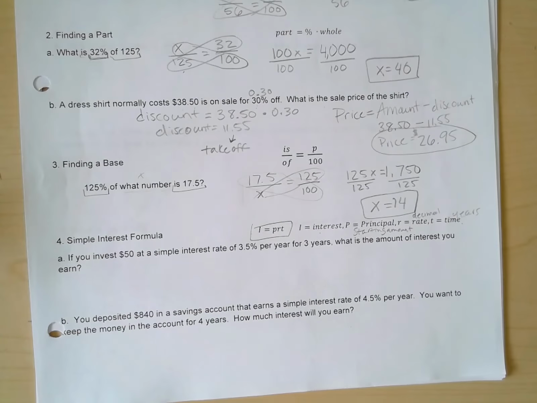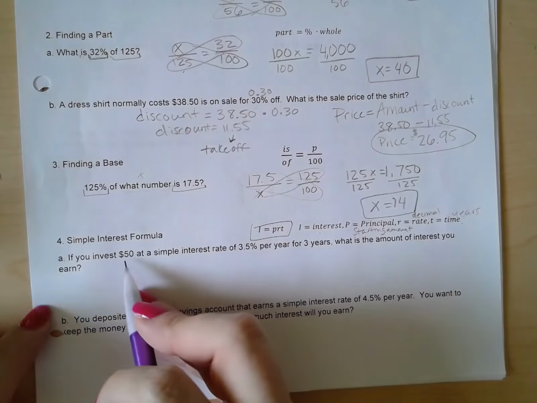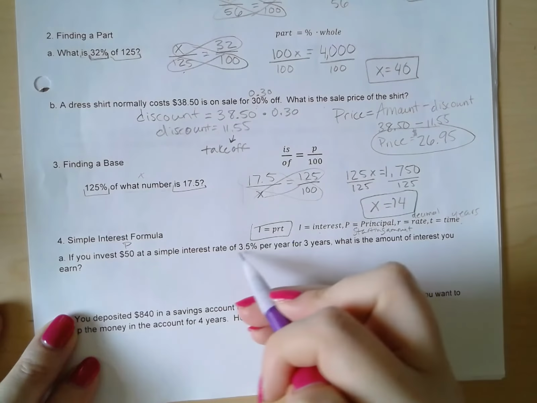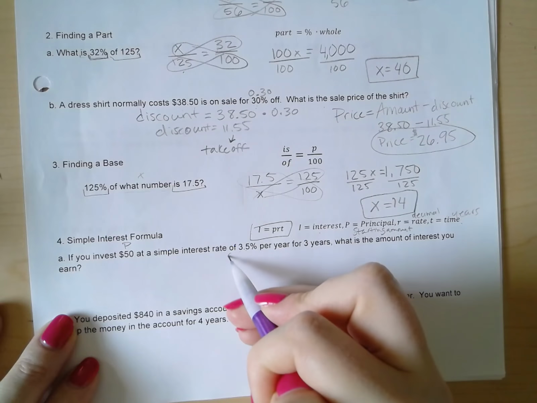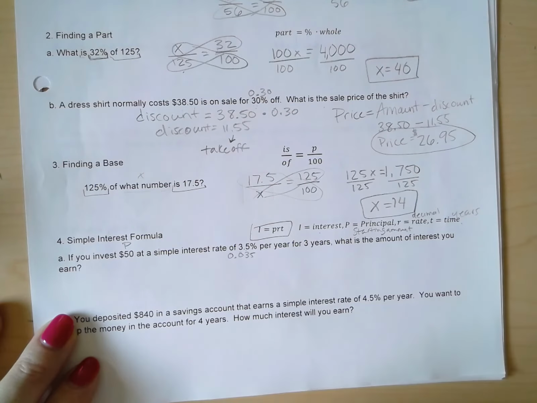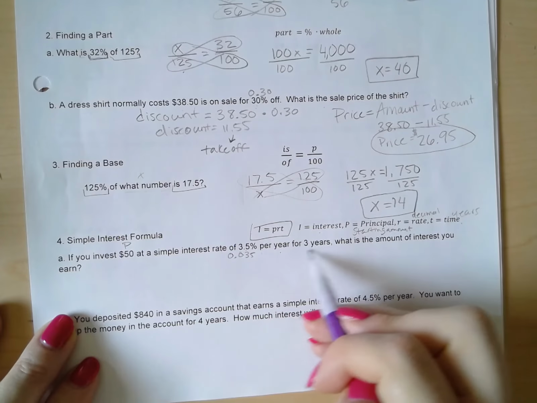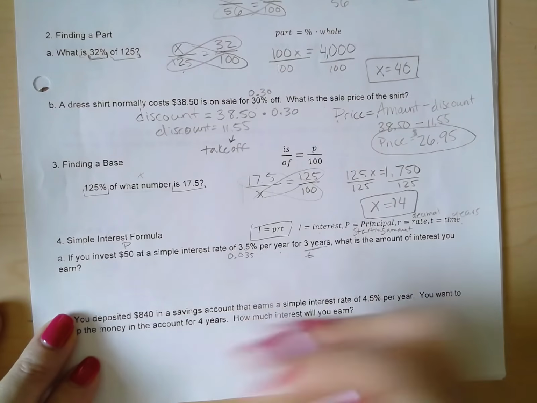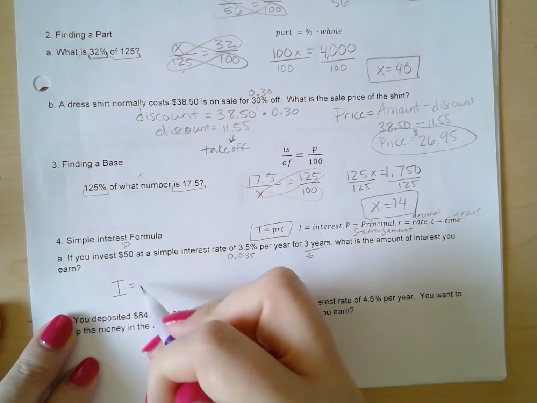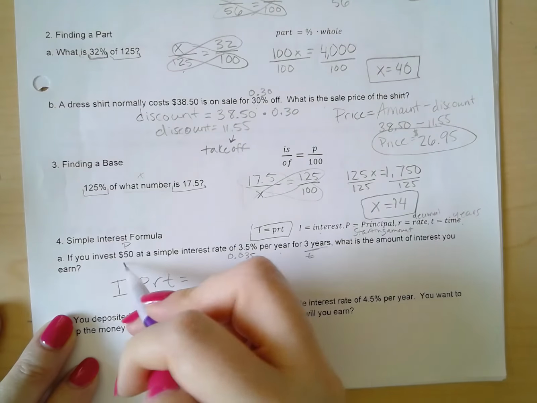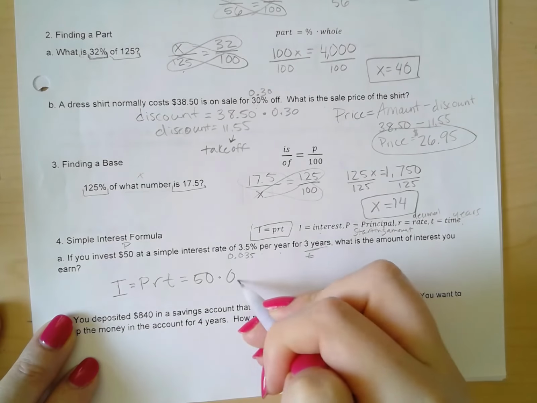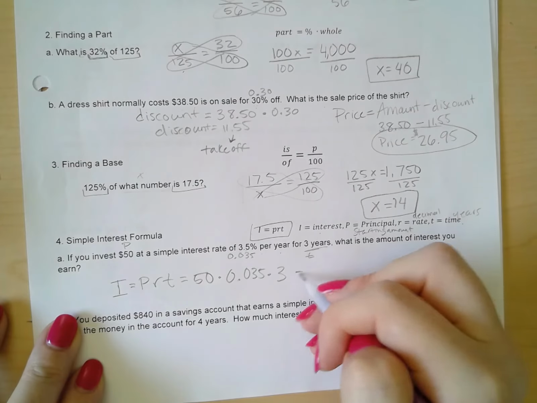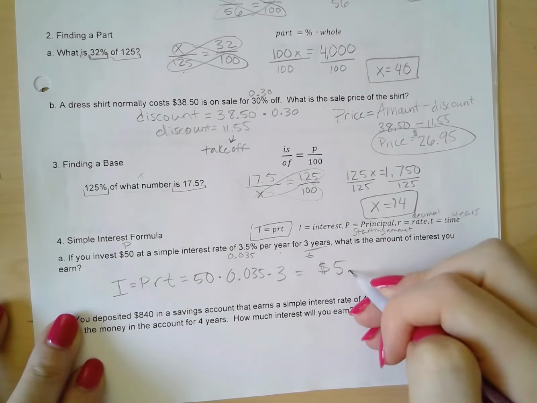Okay, so part A says if you invest $50, so that's your principal, that's your starting amount, at a simple interest rate of 3.5%, so as a decimal, that's 0.035, per year for 3 years. So that's the T. What is the amount of interest you will earn? So all you have to do is plug this in. I equals PRT. So your principal was 50. Your rate as a decimal is 0.035, and times 3 for 3 years. So the amount of interest you would make is $5.25.